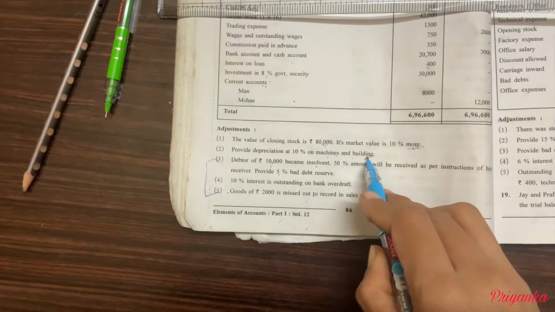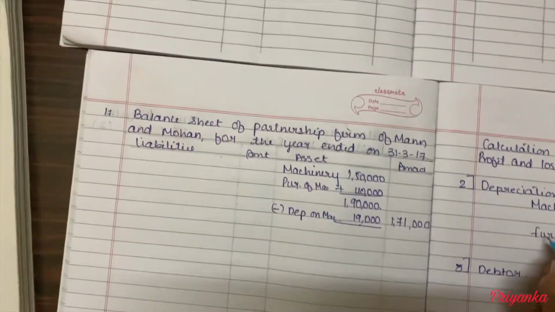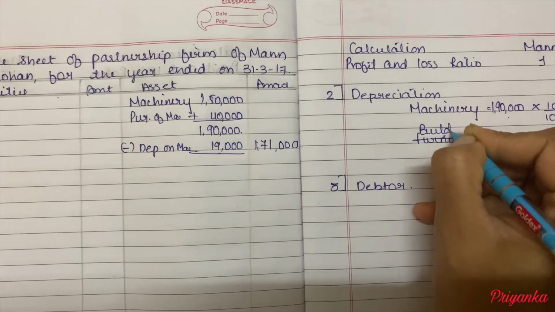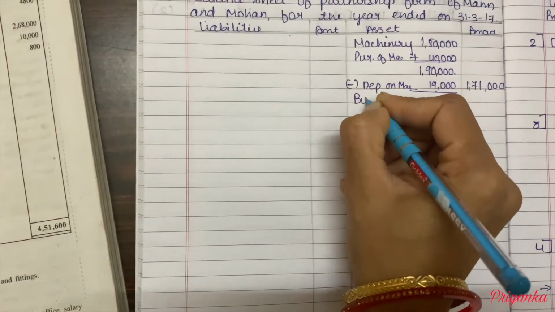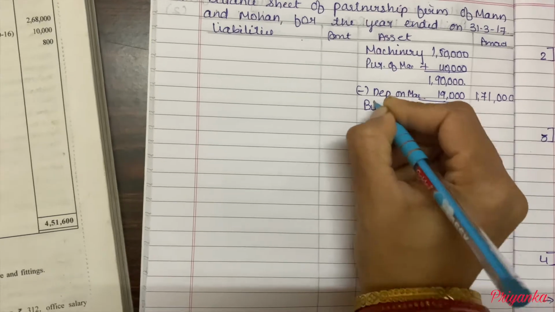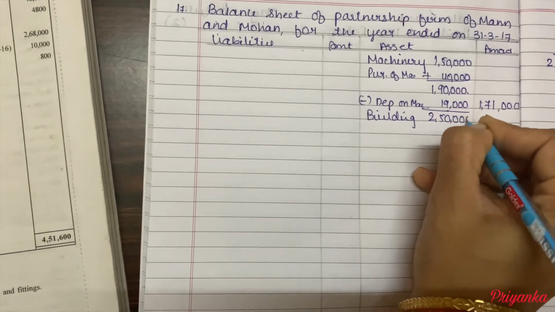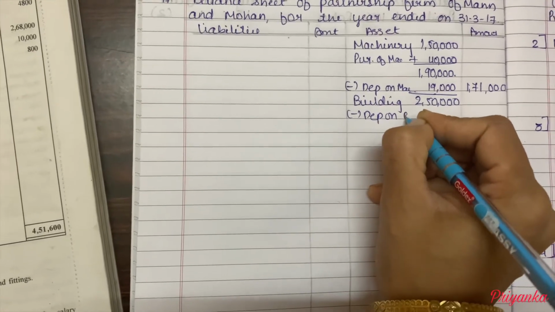Next is to calculate on building as well. So here we get the amount 2,50,000 for building. First we'll write down on the asset side building with the amount 2,50,000, where we'll make a minus depreciation on building.